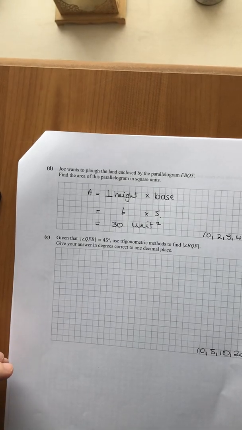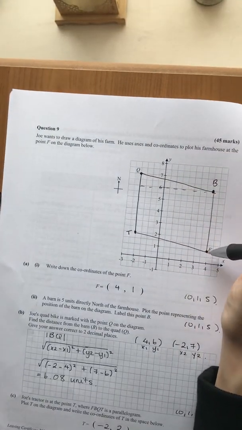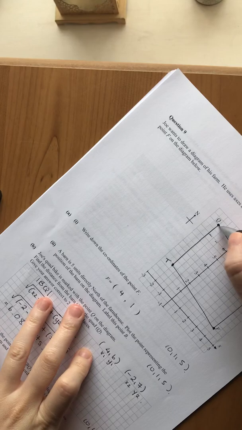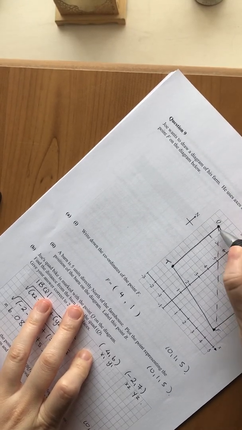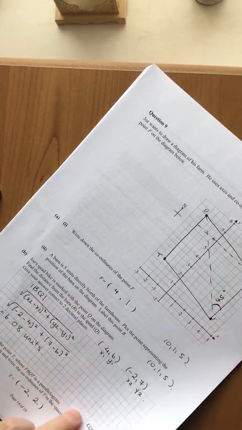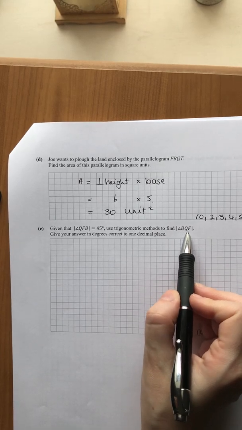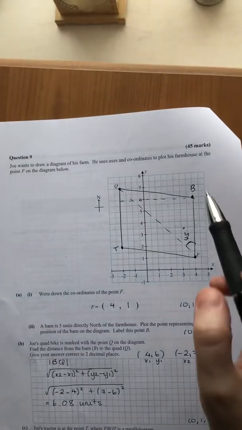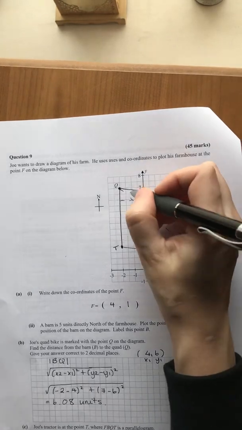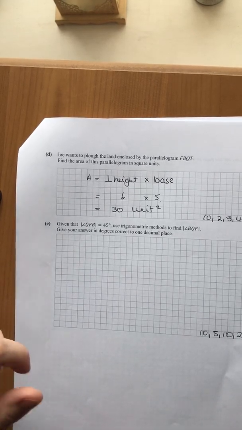So then for part E, so given that QFB, so if I draw a line from here to here, so QFB, so they're saying that this angle here is 45 degrees. Use trigonometric methods to find BQF. So then BQF is this one here. So give your answer in degrees correct to 1 decimal place.